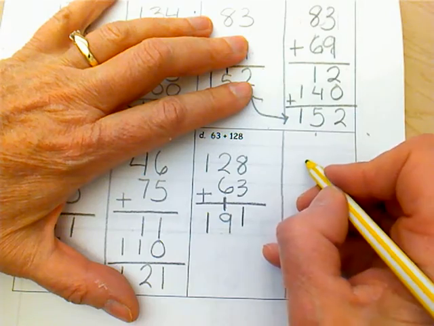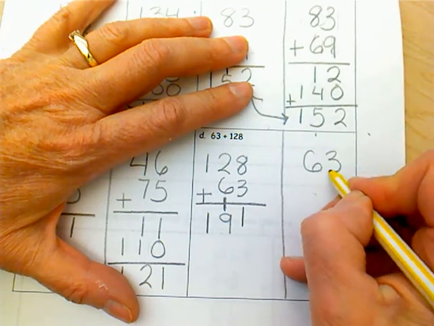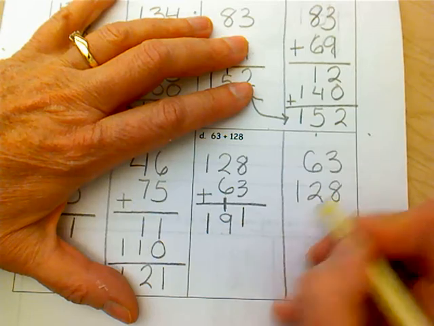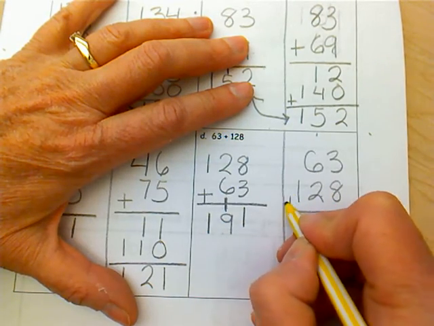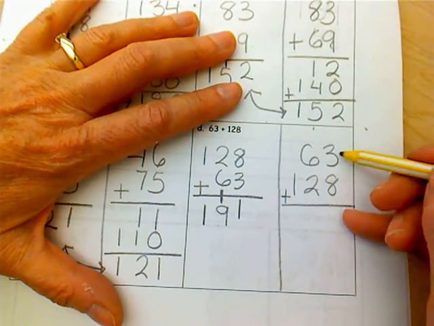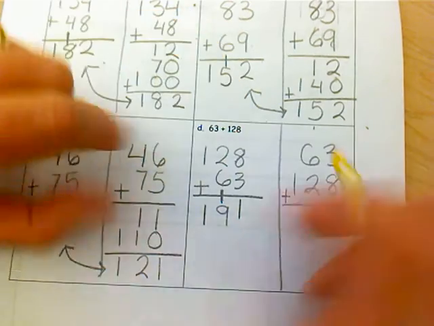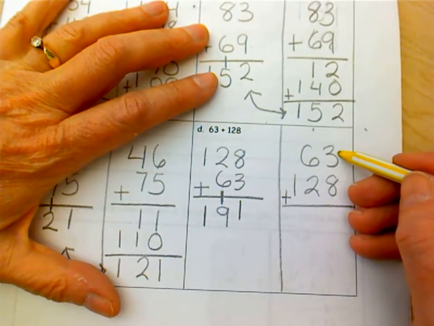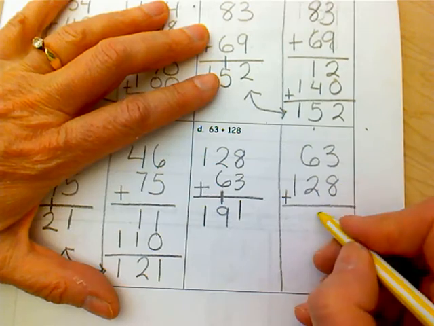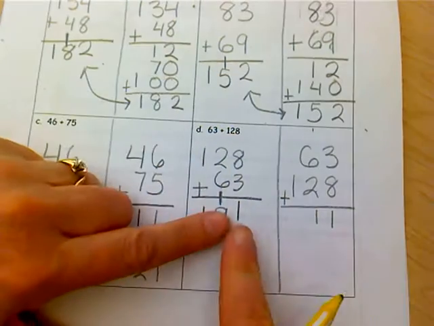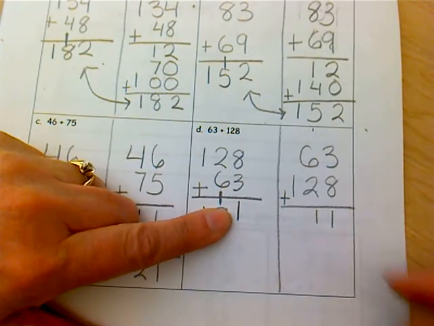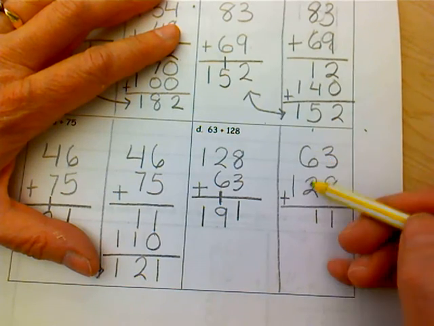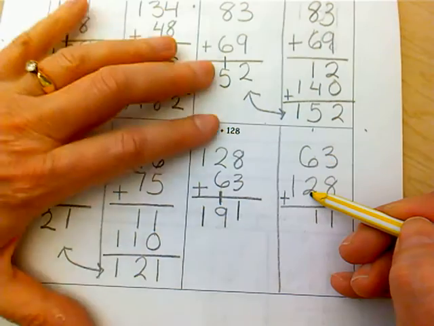Now let's go with the other method, which is new groups below. 128, this is where I'm going to be adding each place value separately. So 3 ones, oh, I guess I switched those around. It doesn't really matter, it will still come out the same. 3 ones plus 8 ones is 11 ones. See those 11 ones right there? Bet you can. 2 tens plus 6 tens is 8 tens.